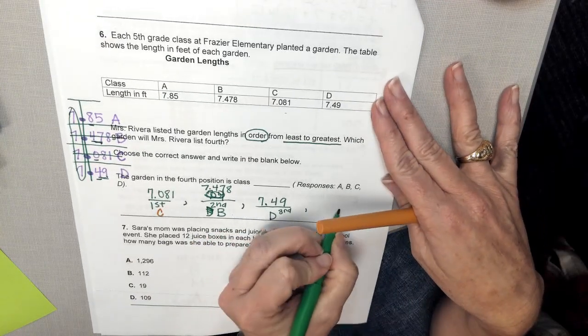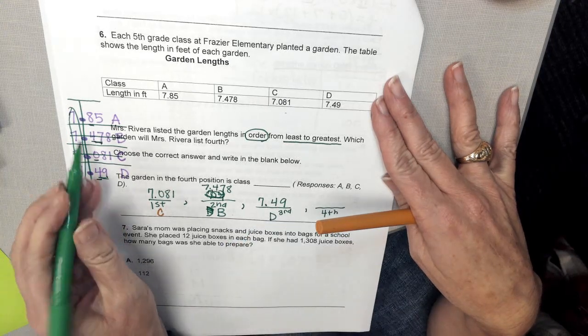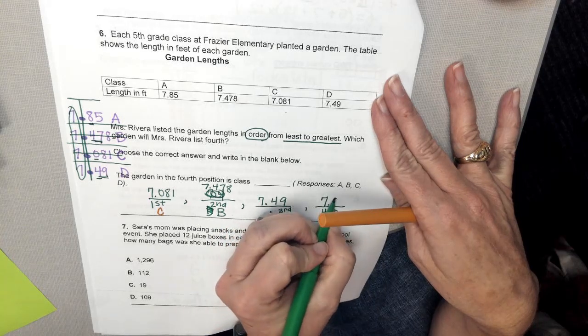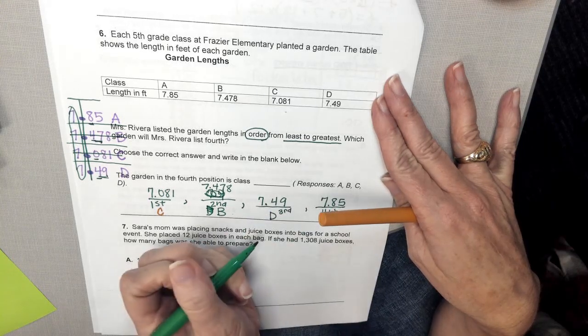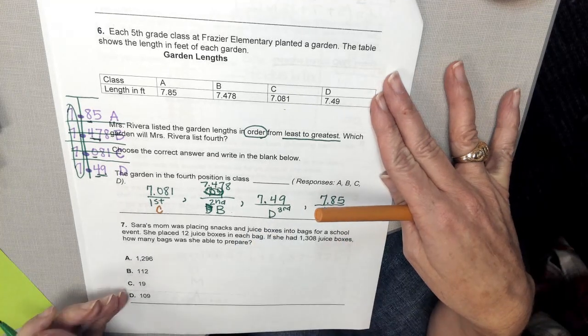And then finally we have our fourth spot, and we have the 8. The 8 is the largest. The 8 is in the 10th place. It's the largest, and that's going to be letter A.